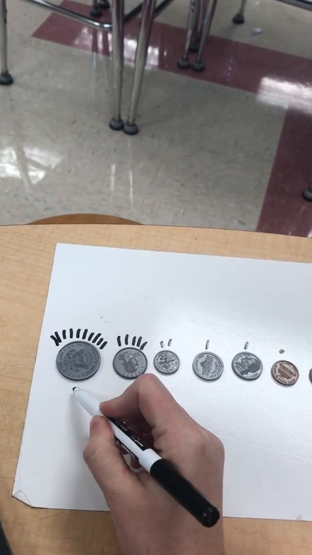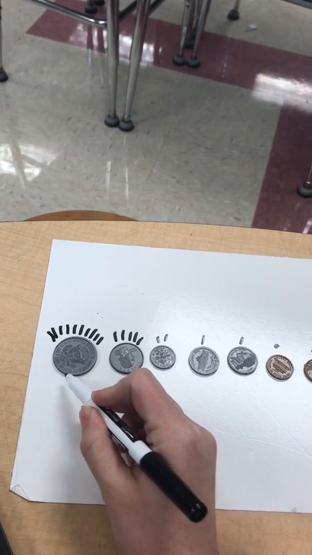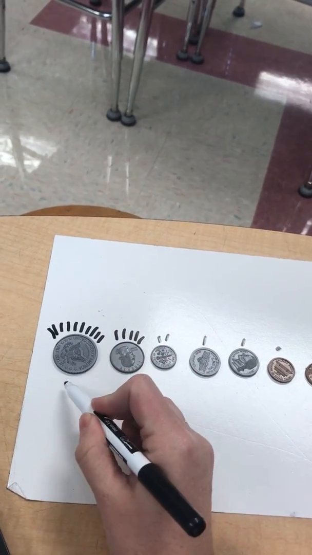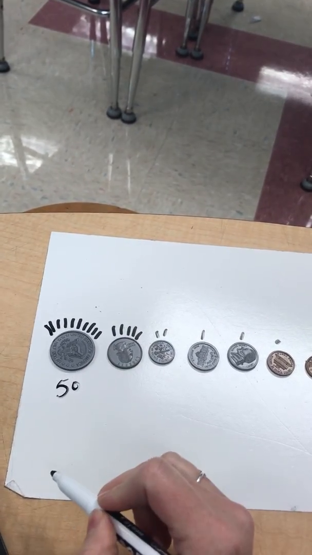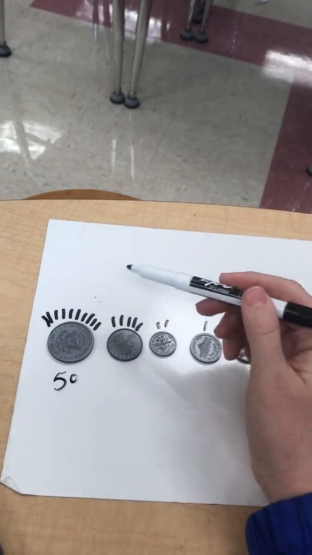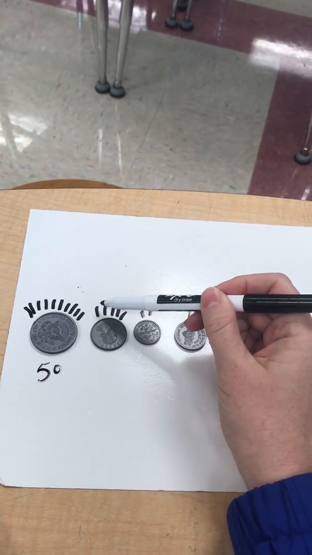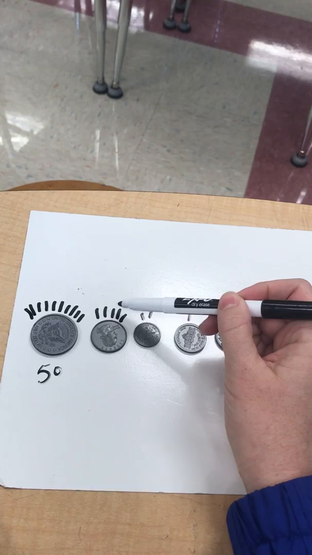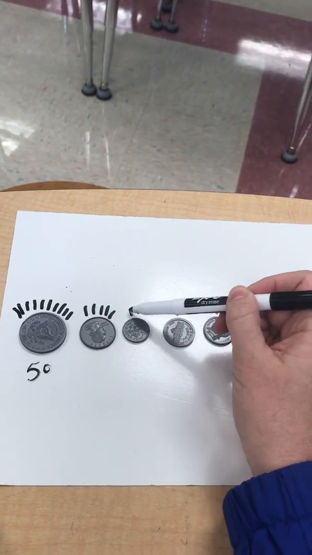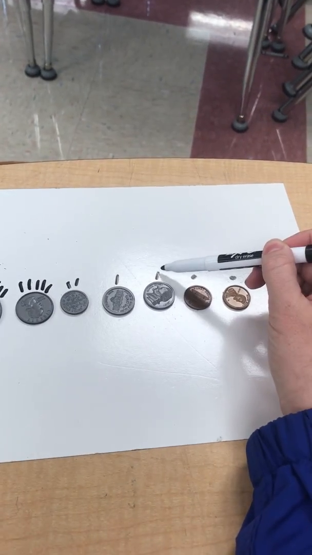Now, they can count on, they don't have to always start at 5. They know that this is worth 50 cents, so they can go ahead and start with 50 and keep counting on. So they start at 50 and they keep going. 55, 60, 65, 70, 75, 80, 85, 90, 95.